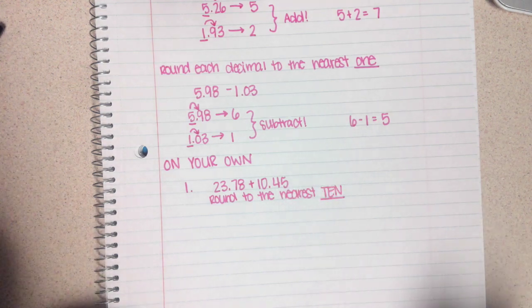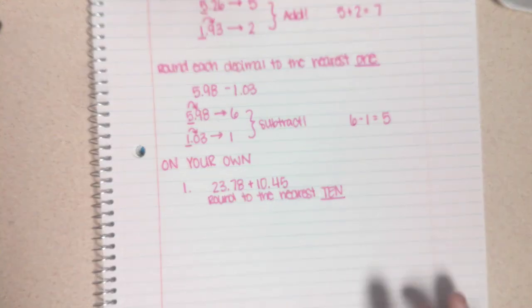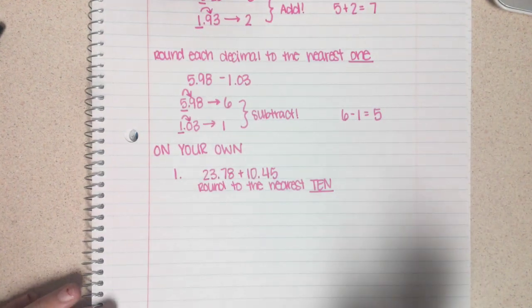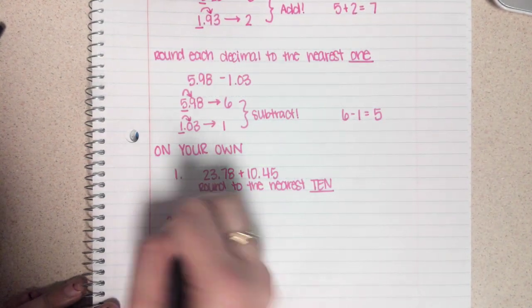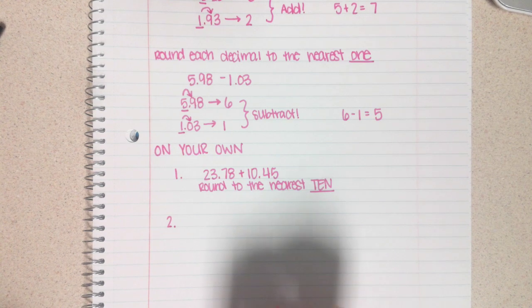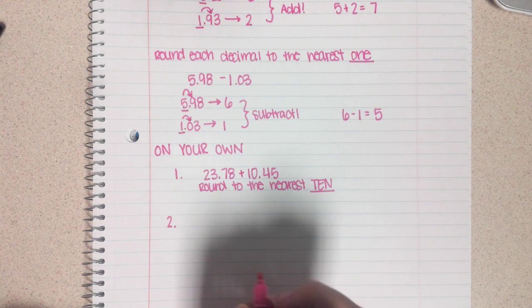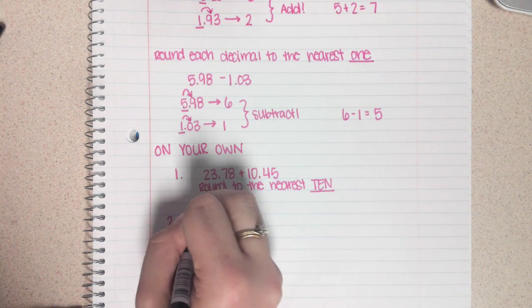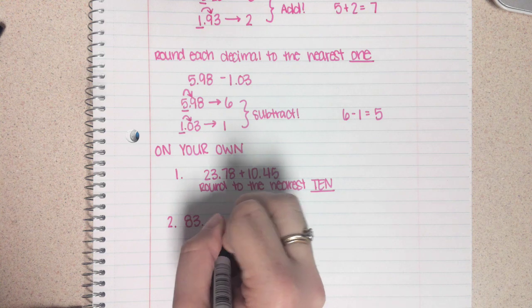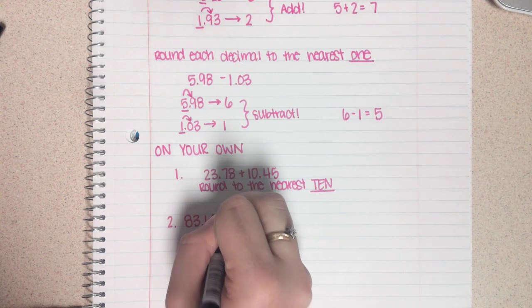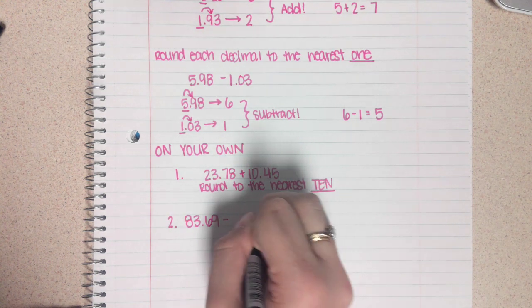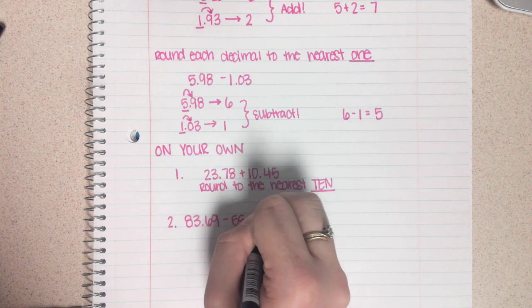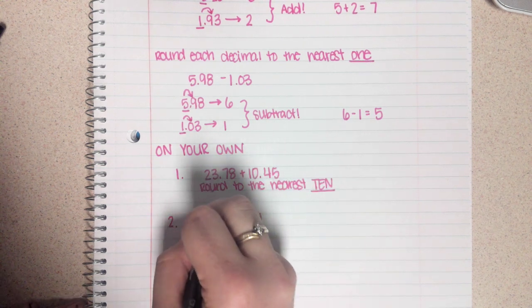Remember, Mrs. Jenkins messed up early on this one, so make sure you're paying attention to that 10 and know where it is. All right, the second one I want you to try is, let's see, 83.69 minus 55.41. And again, you're rounding this to the nearest 10.